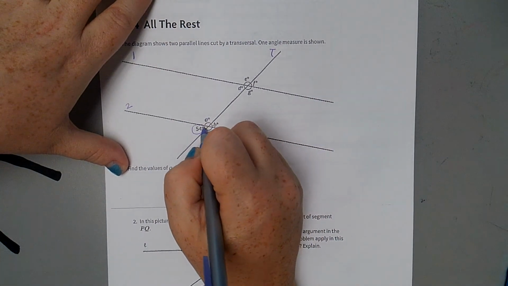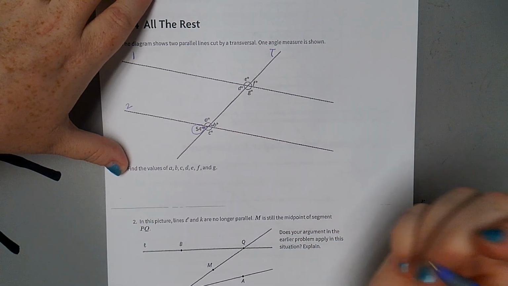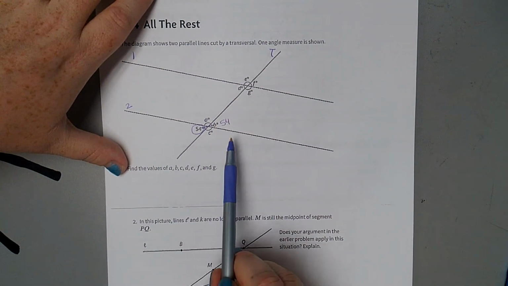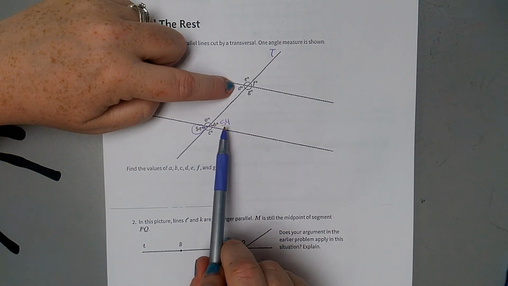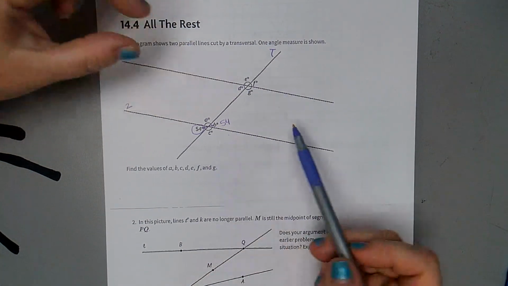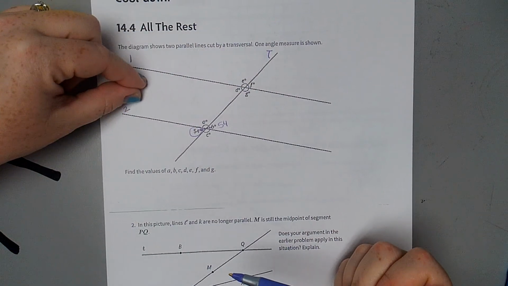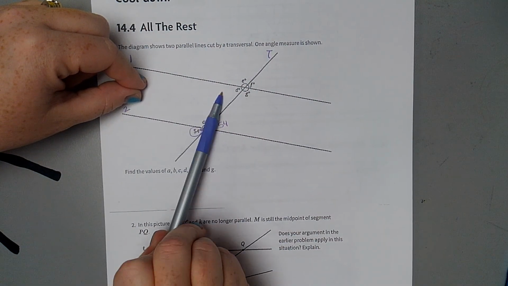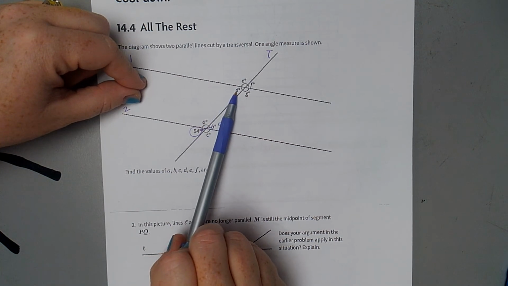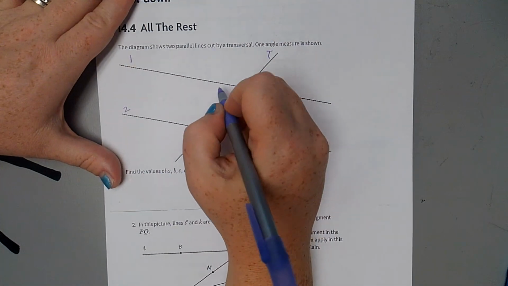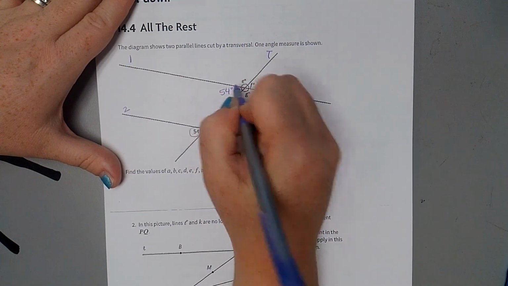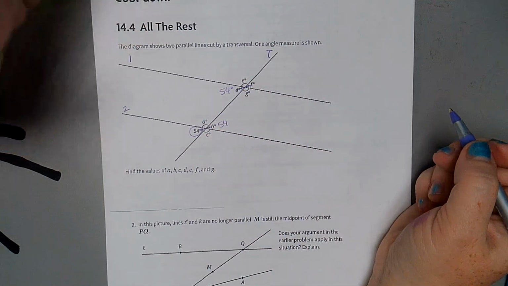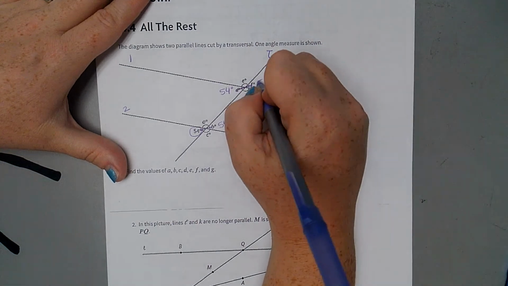We know that these are vertical, so they are the same measure, 54. We know that B and D are alternate interior angles. Remember, this is the inside of my two parallel lines, and this is on the opposite side. So opposite inside angle. So that means D is 54 degrees. And we know that these two are vertical angles, which means they have the same measure. So this is 54 degrees.